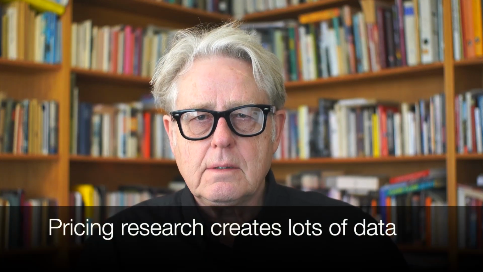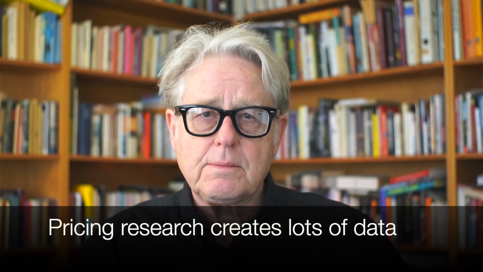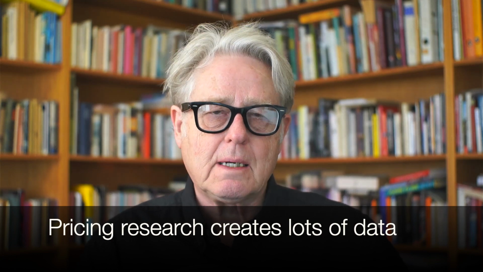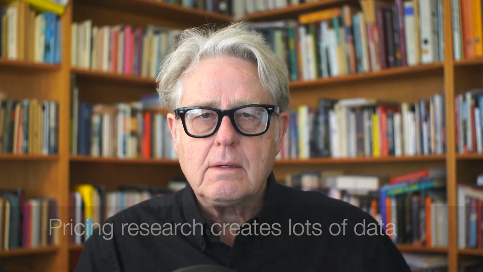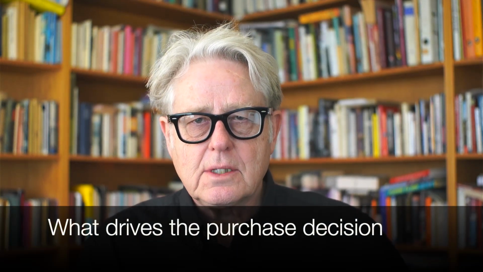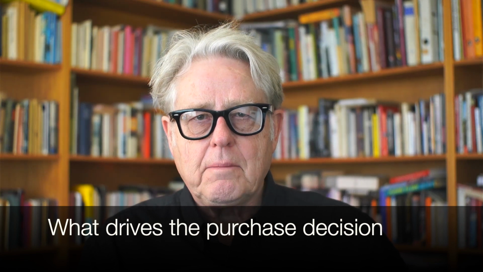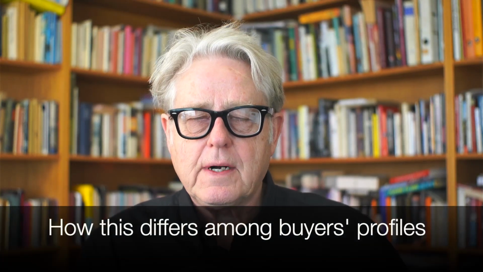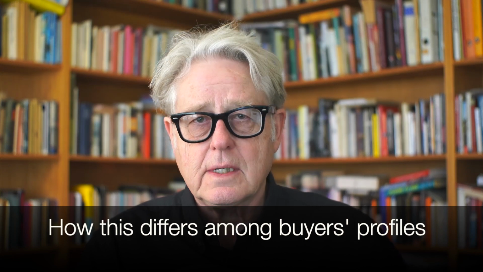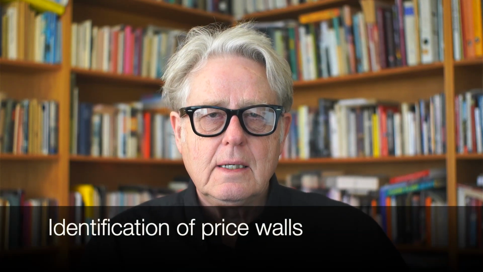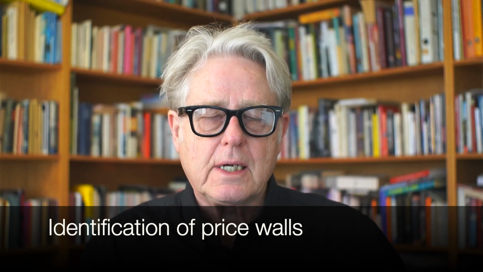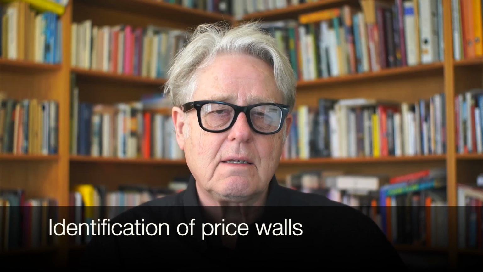And again, if the research is done correctly, you get a lot of data on how customers in a company's marketplace make their purchase decisions, what influences those decisions, the various profiles of the various buyers and so forth. And of course, willingness to pay, and specifically identification of price walls, which are psychological price points where small price changes generate significant change in sales volume.